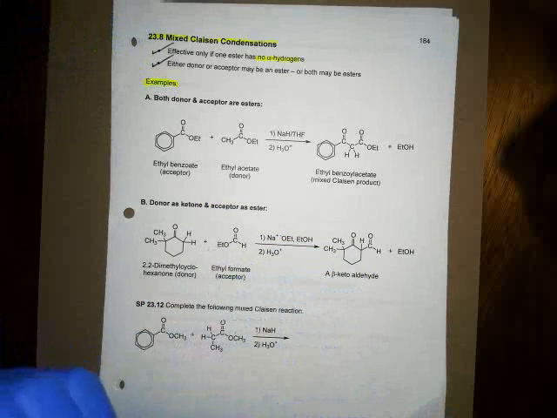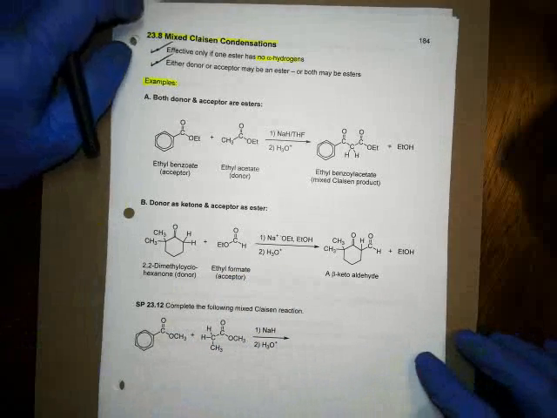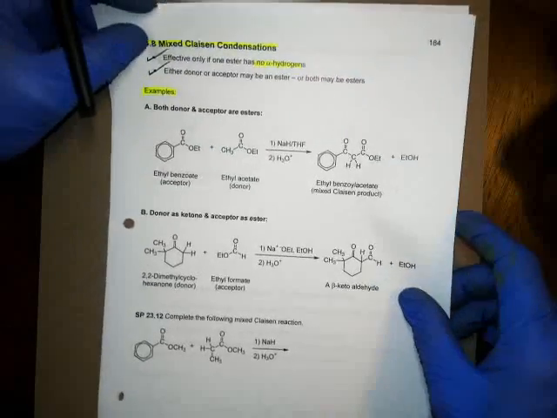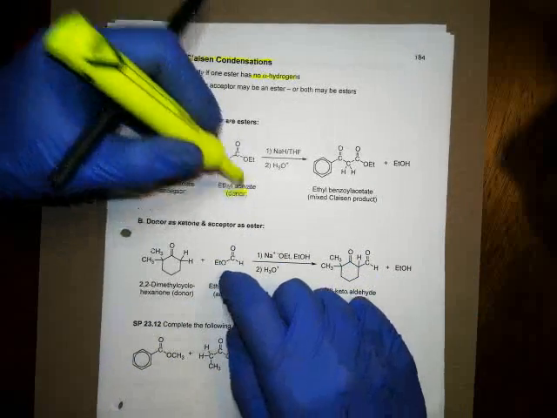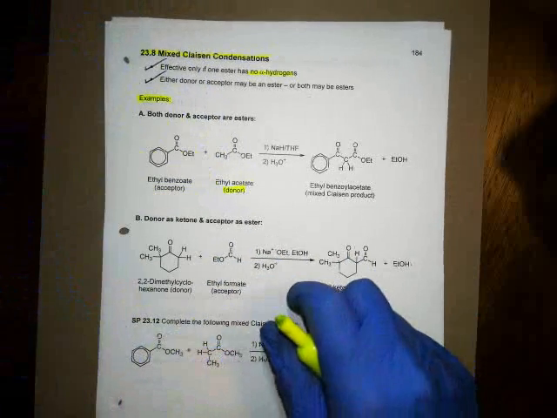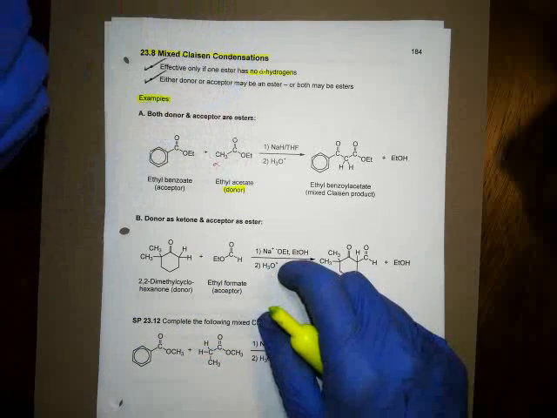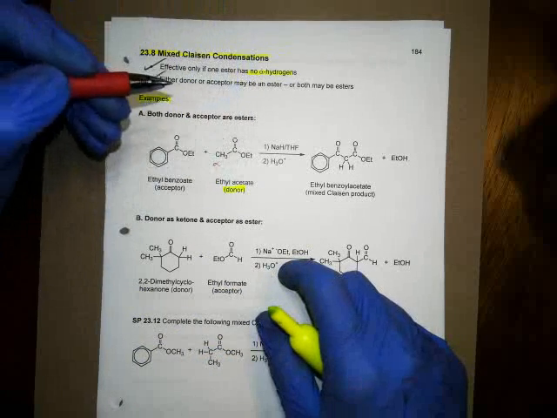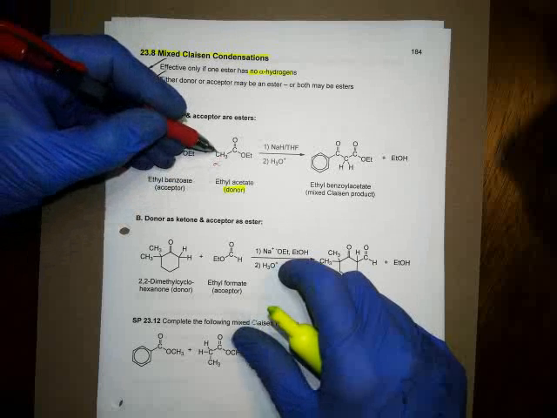Both the donor and the acceptor are esters. So let's look at these and try to figure out what's going on. All right, first off, why is this molecule here the donor? Because its alpha carbon has hydrogens. So it can become an enolate, and therefore it can become a donor.